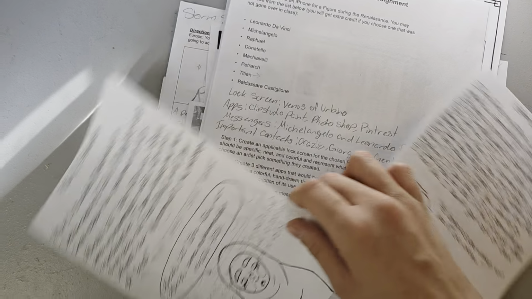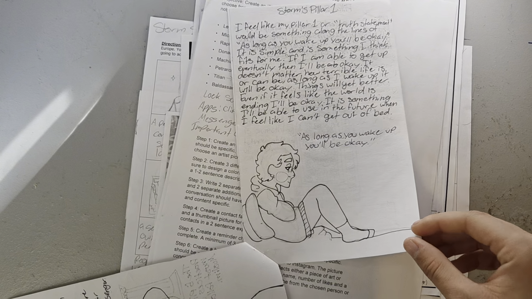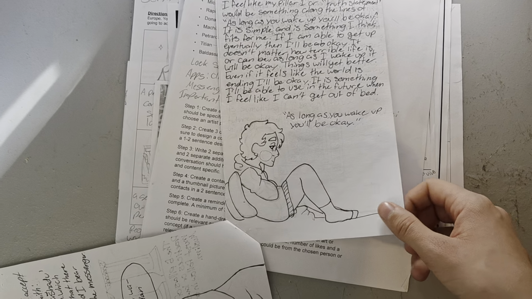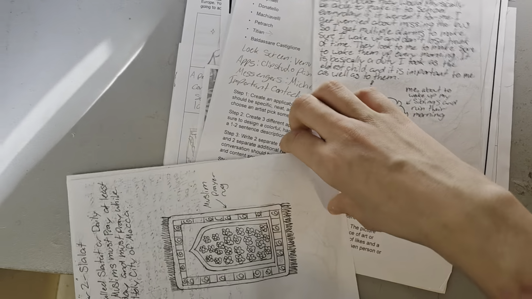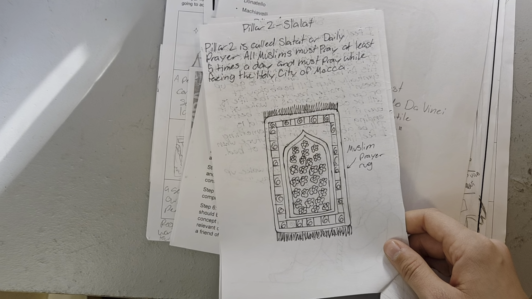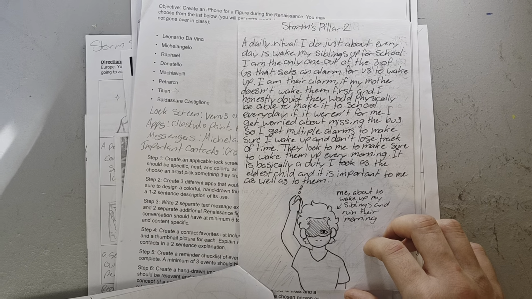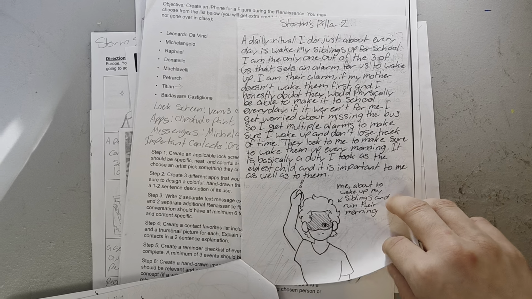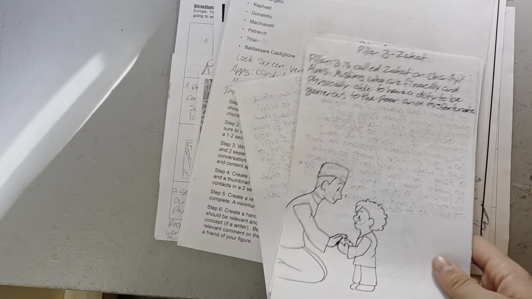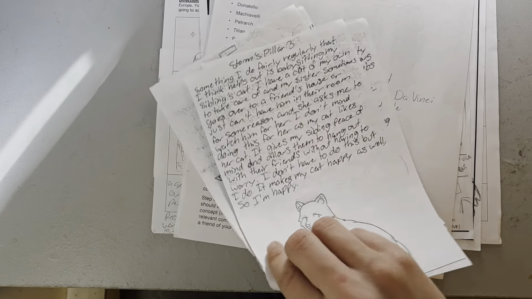This one, I don't know what my mental state was, but for this booklet, it gets kind of dark. I'm surprised my teacher didn't question me. My kitty.